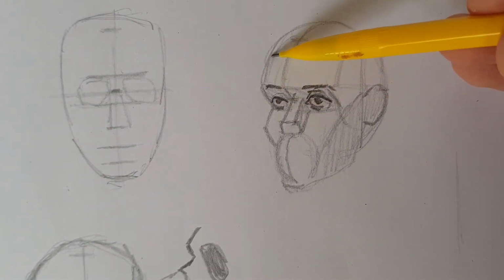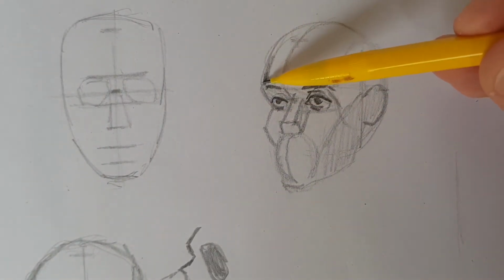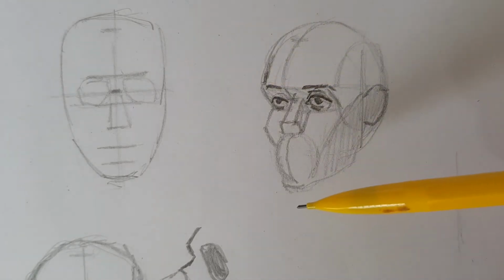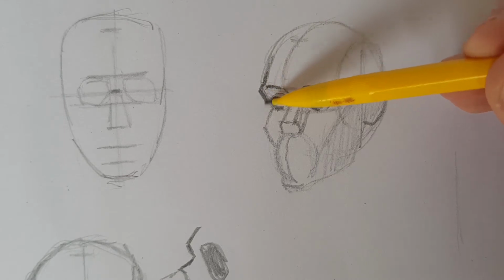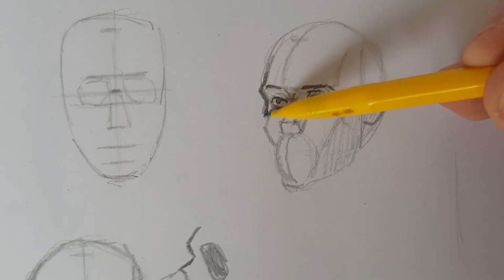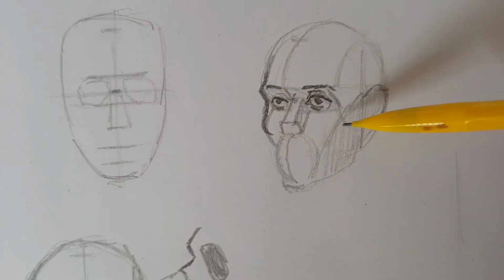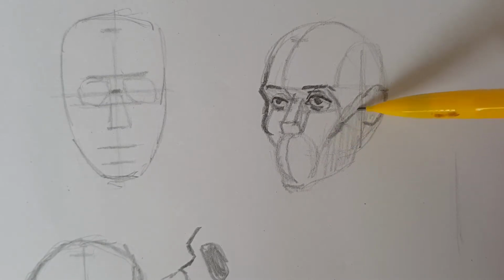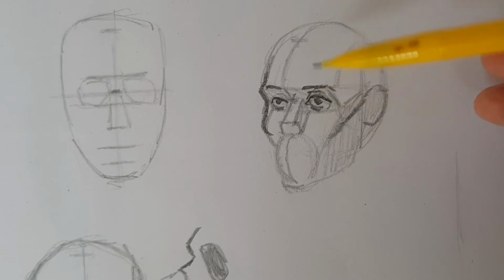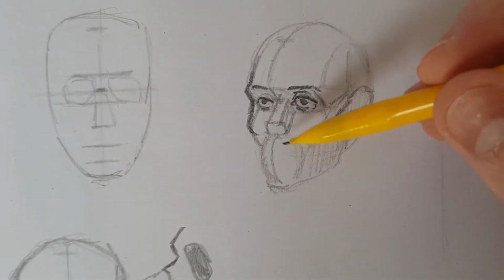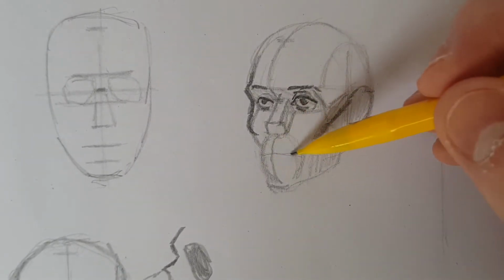And when you draw down this line, you've got to try and imagine the skull, the corner of the eye, like that. I'm exaggerating a bit. And the cheekbones, you've got to imagine them, sort of. And then the mouth.